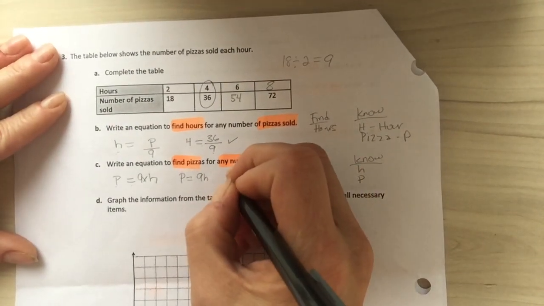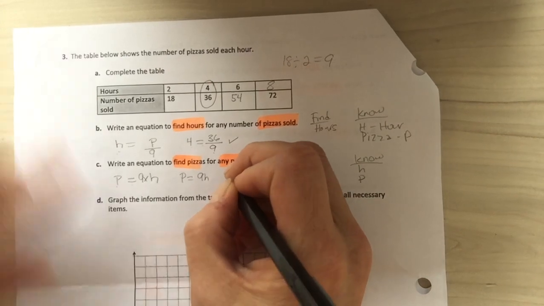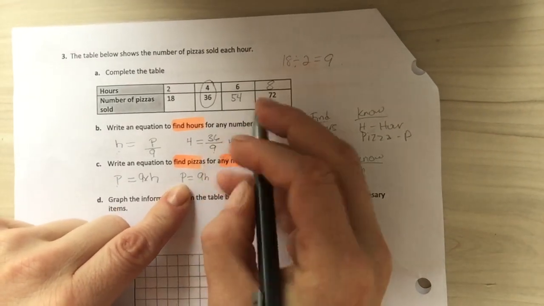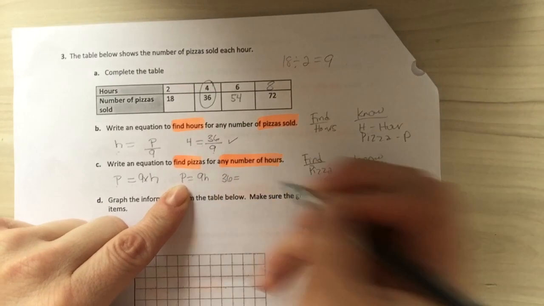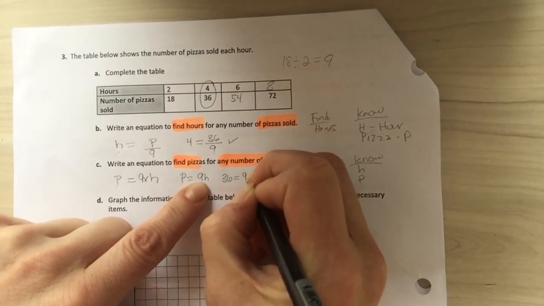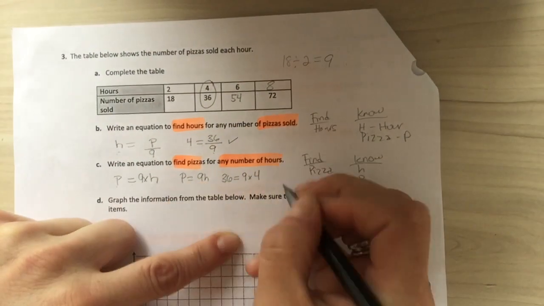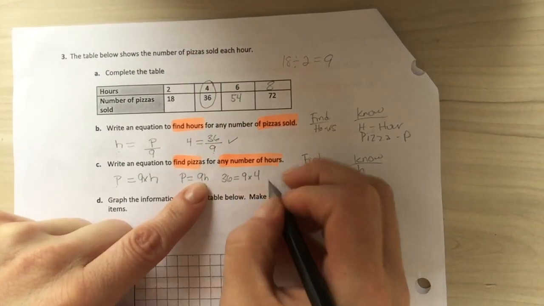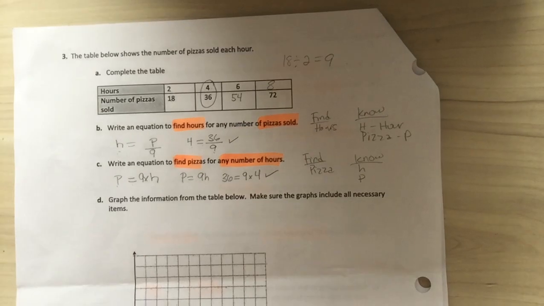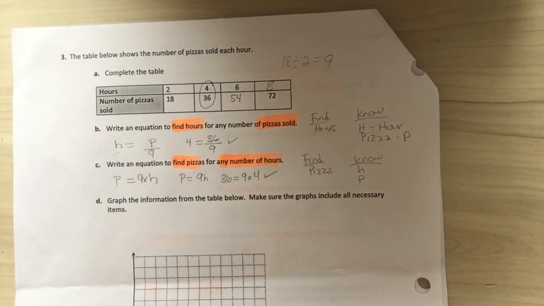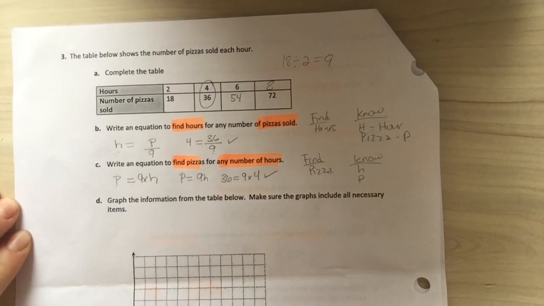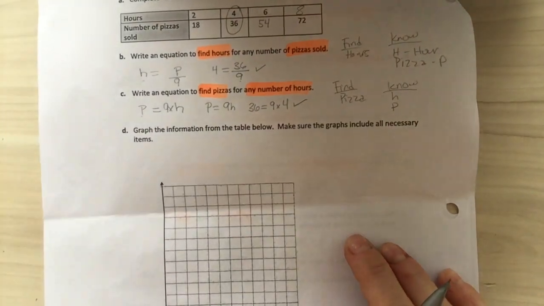And then let's test it out. Let's use P equals 36, and 9 times 4. So 9 times 4 is 36. Boom. Okay, so I got my 2 equations built. Let me just double check if you can see this. Okay, so I'm going to fold this now.